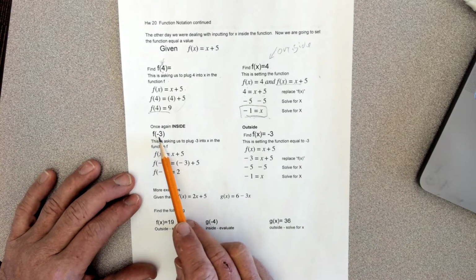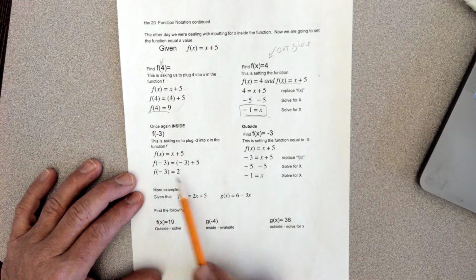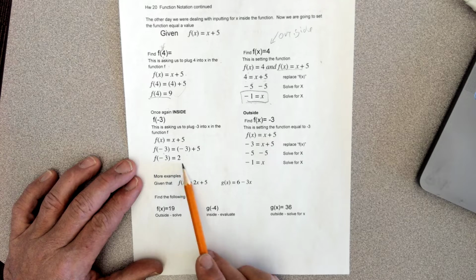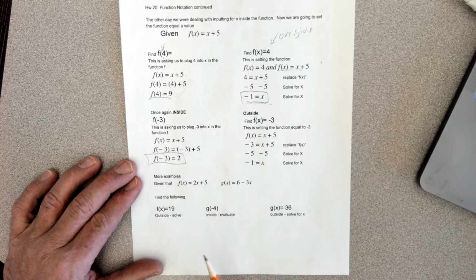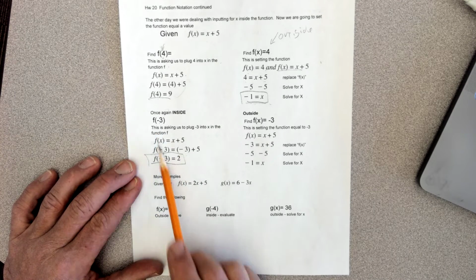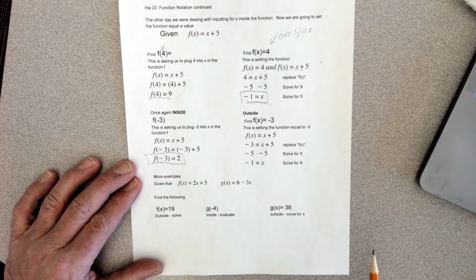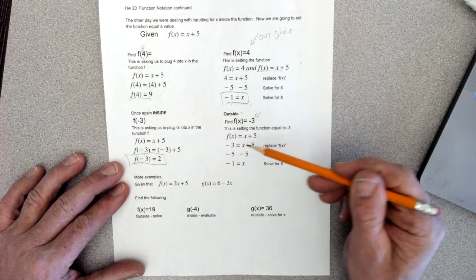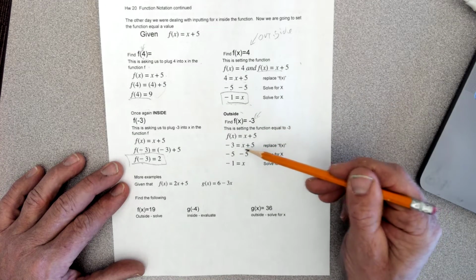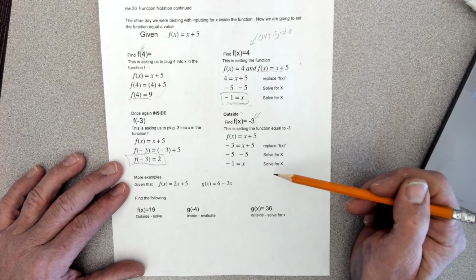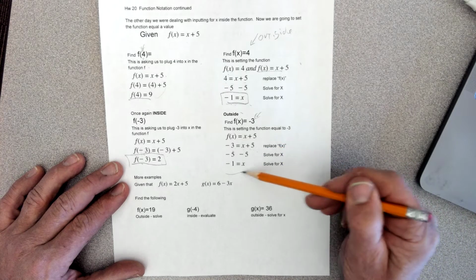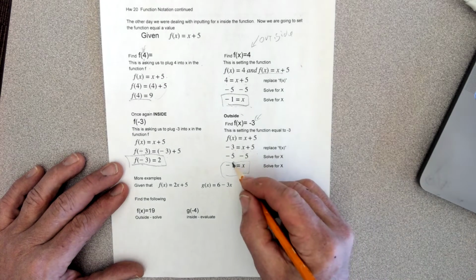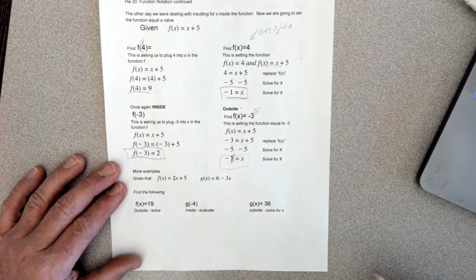Once again, this one is inside the function. It's replacing x. So we're going to plug in for x everywhere there's an x. And then we're going to solve, and the solution is going to look like this, where f of -3, we've evaluated the function, and we've gotten 2. Here, once again, this is outside the function. So we set the function x plus 5 equal to -3, and we solve, and we get this. Oh, this should be -8. Sorry. Anyway.